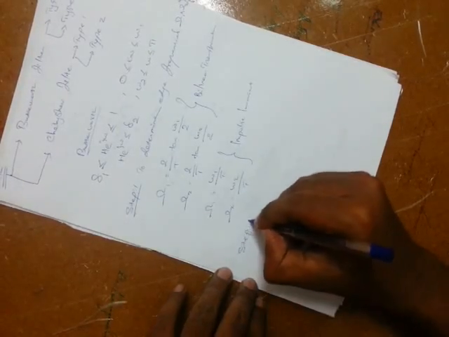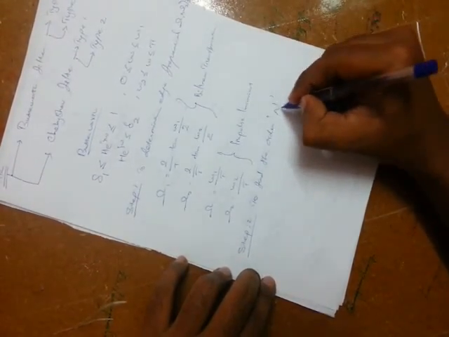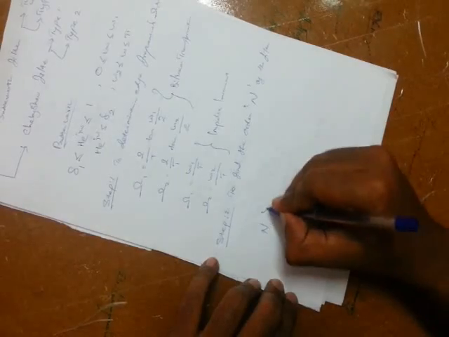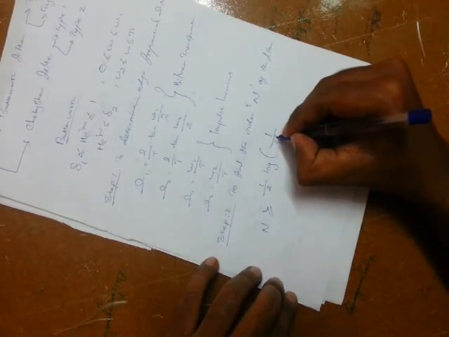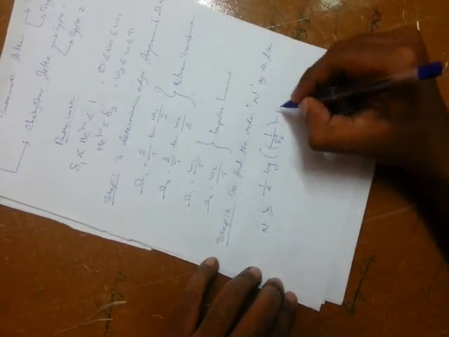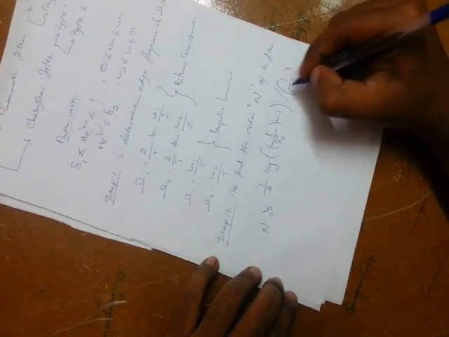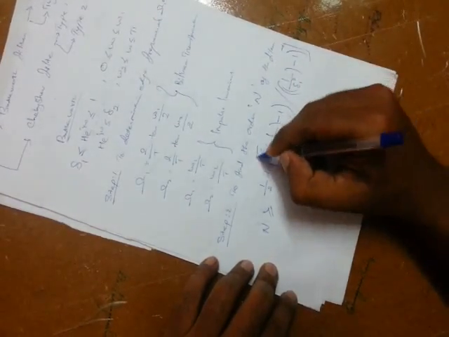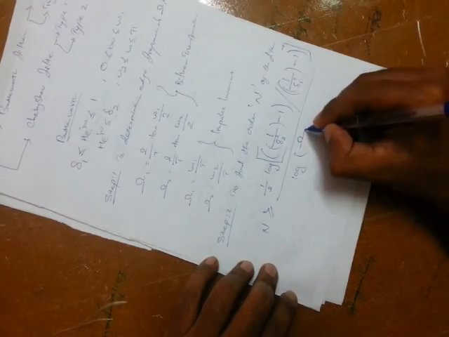So step 2 is to find the order n of the filter, and n is given as greater than or equal to 1 by 2 log of [(1 by del 2 square minus 1) divided by (1 by del 1 square minus 1)], whole divided by log of Ω2 by Ω1.